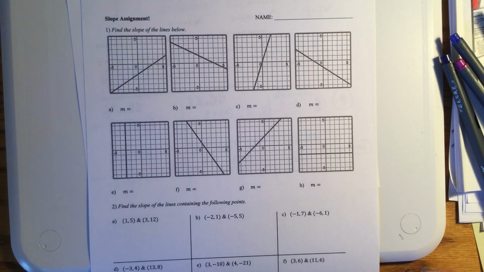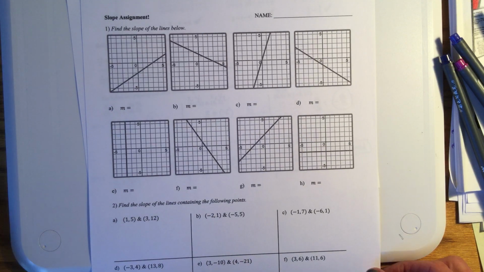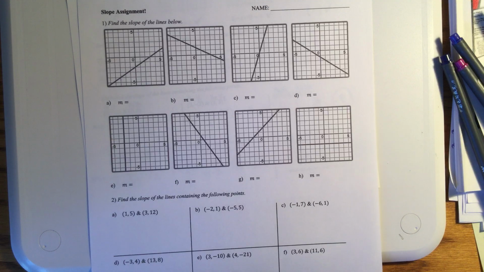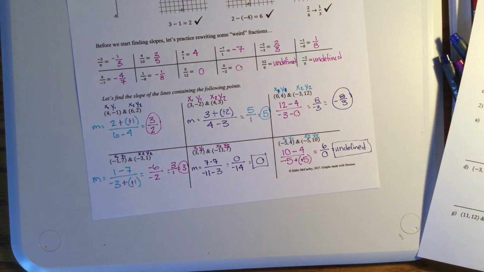And then your IXL, V2 maybe, will be your assignment. So I hope that this made things more clear and you guys are able to get this done. If you have questions, send them my way.